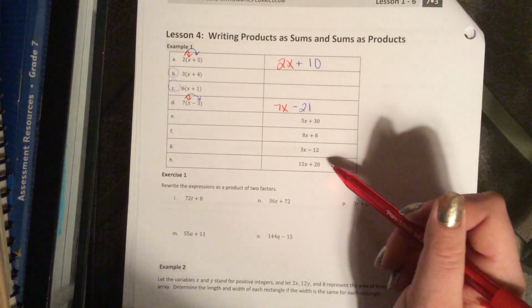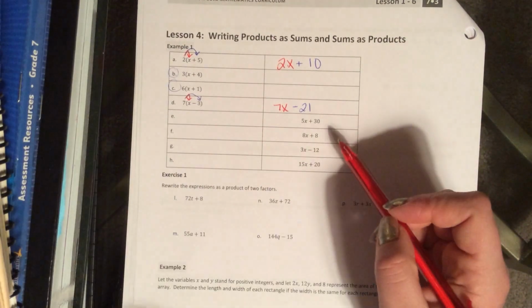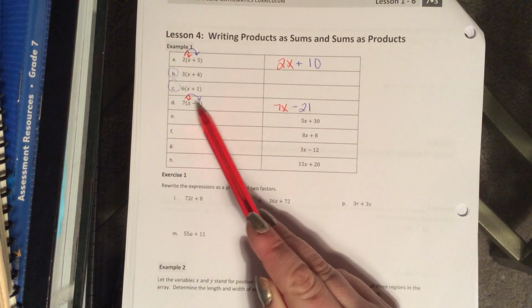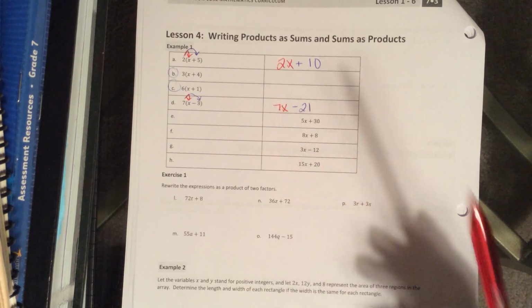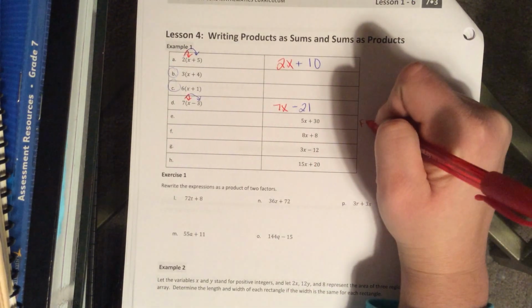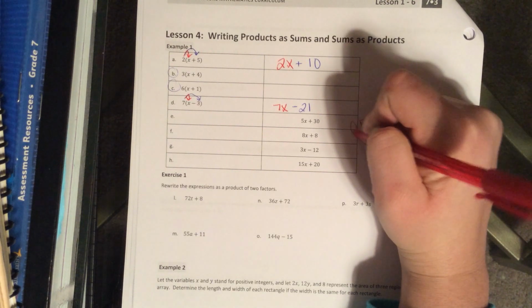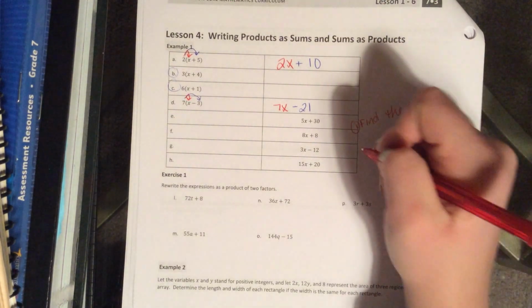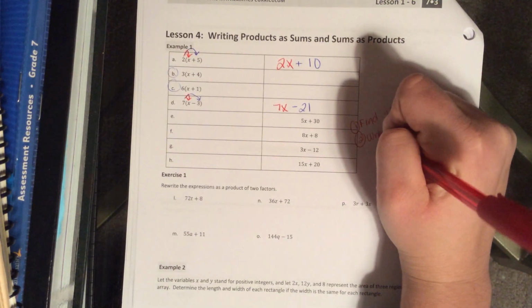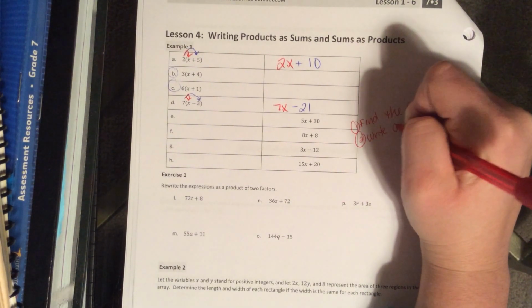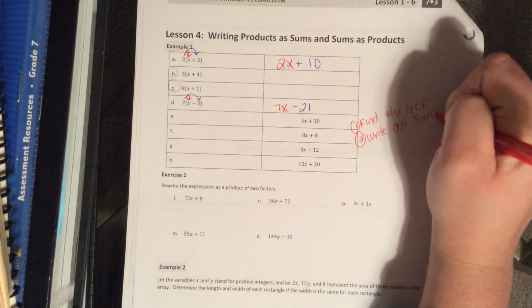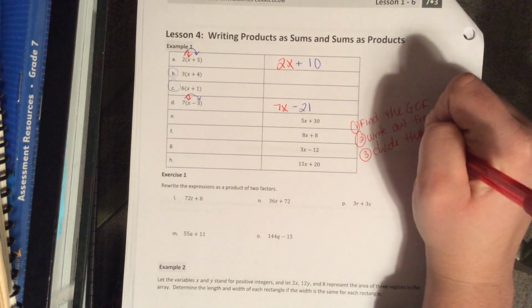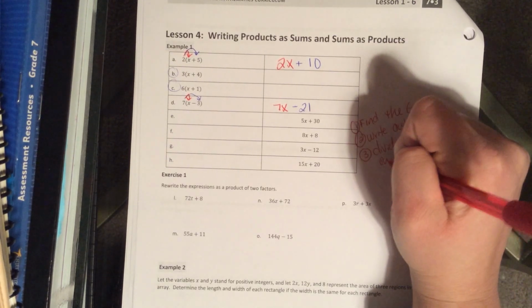But now we're going to be working in the opposite direction. So we want a number times an expression. Okay, a number times an expression. The way you're going to do that is find the GCF, the greatest common factor. That's why we did that last week. After that, you're going to write that out front. And after you write that out front, you're going to divide the GCF out of the other terms.